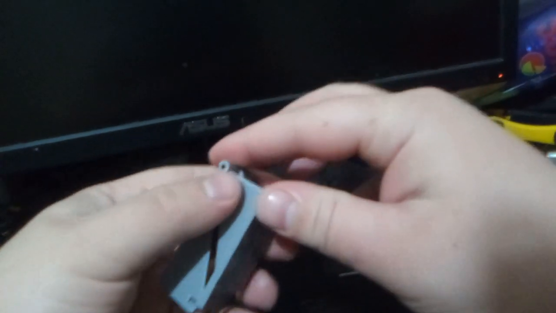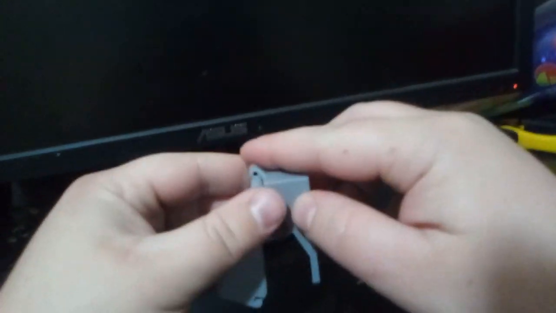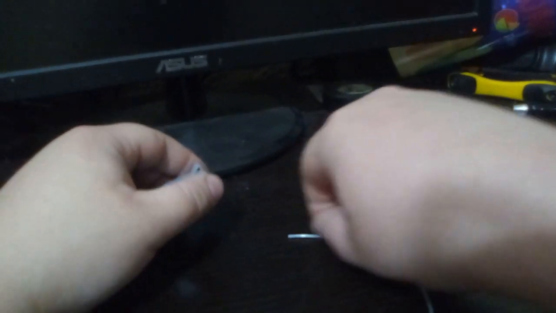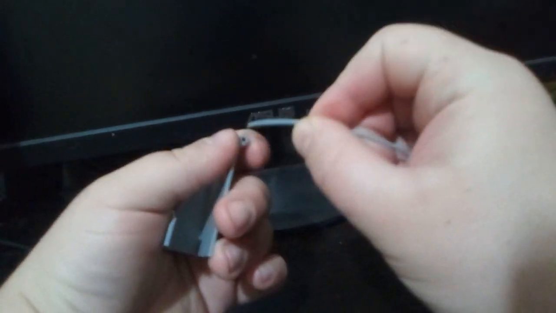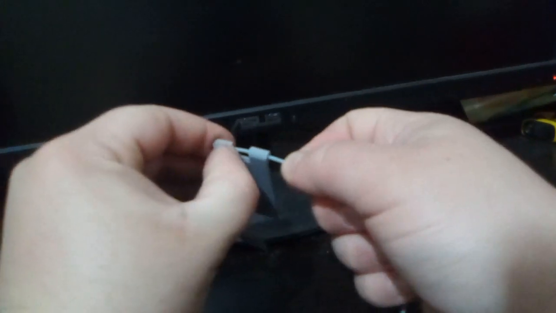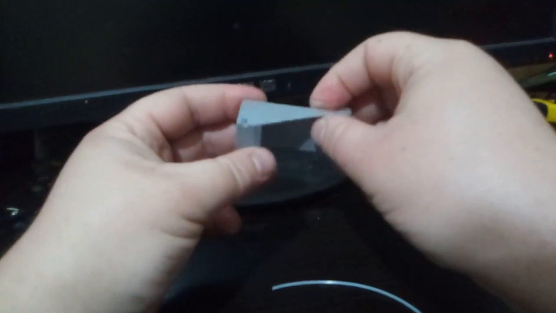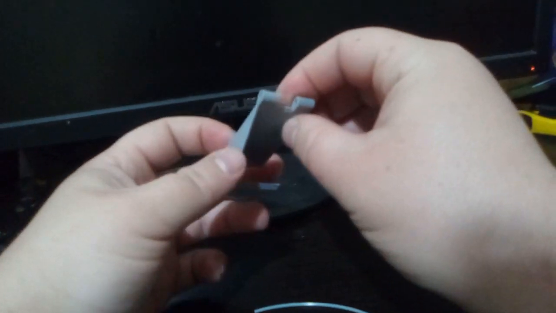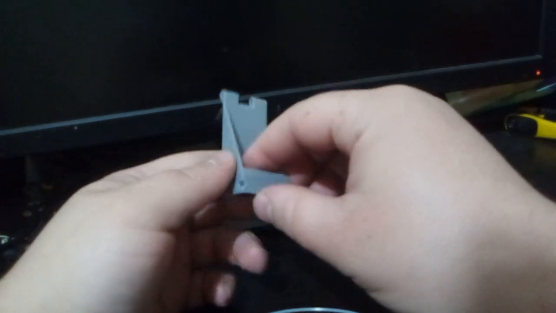I guess I could change the size to like 2.1 millimeters, but that's not a big deal. If it's too loose, then it can fall out. So I like the size that this is at. So yeah, I guess I'll just go ahead, fix up the things, and print the whole thing.